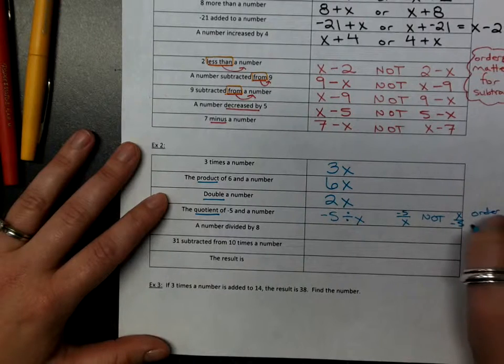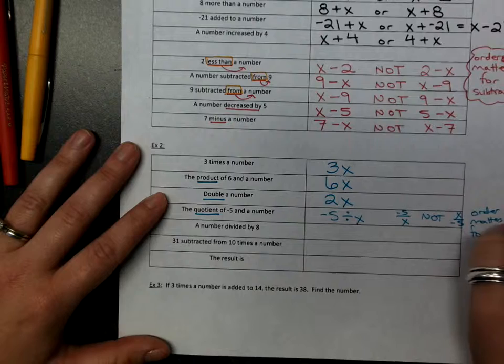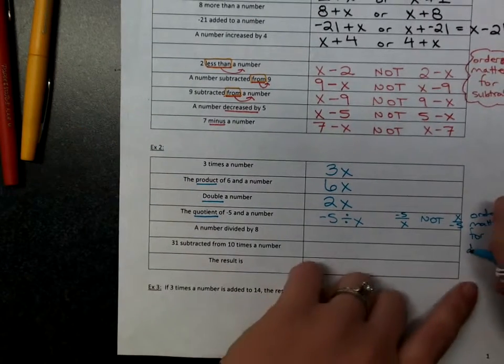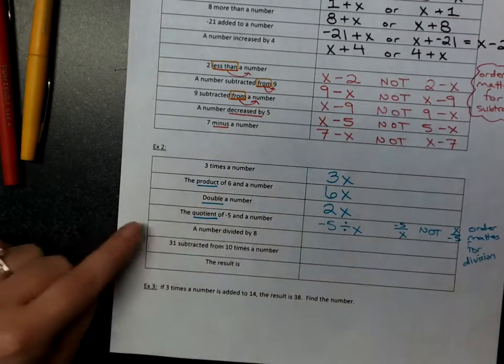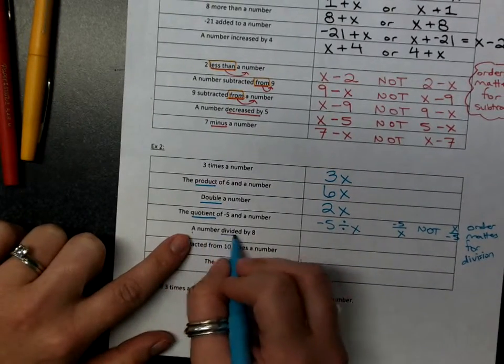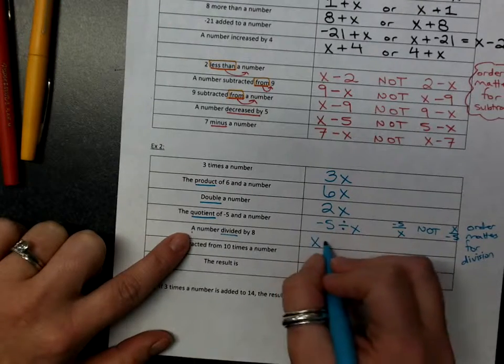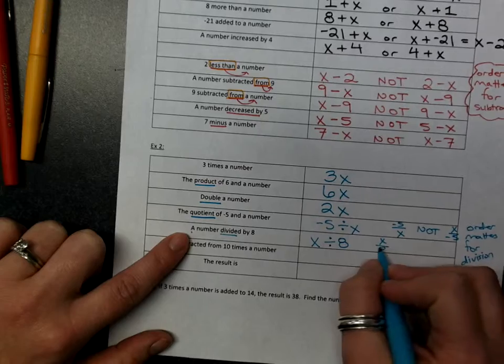Order matters for division. Multiplication and addition, it doesn't matter. Division and subtraction, it matters. So this says a number divided by 8. You need to put the number first, and then divided by 8, which is x over 8.